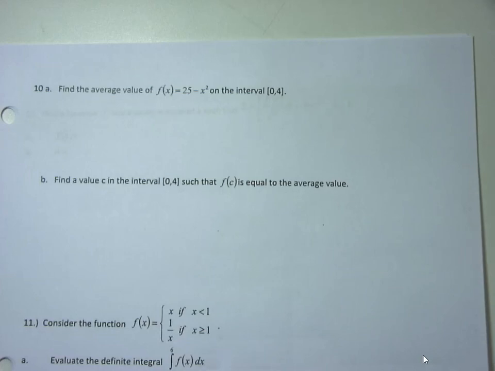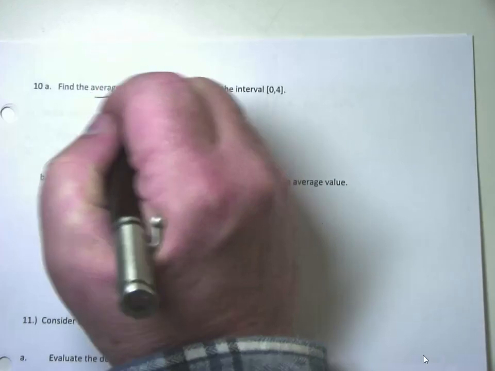Here's another WebWork problem. It asks you, find the average value of the function f of x equals 25 minus x squared on the interval between 0 and 4. Average value is a formula.